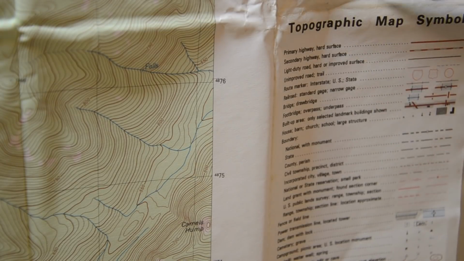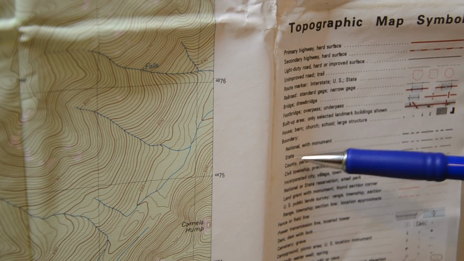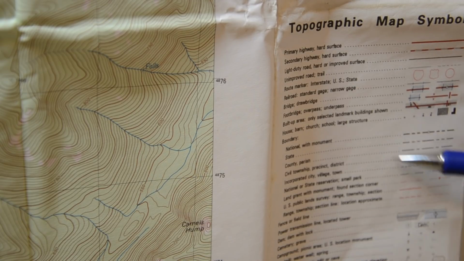Next up we have the legend. The legend is the place on the map in the marginal information where you're going to find all the definitions for all the different topographic symbols that are used on this particular map. And here's the legend on this civilian map. Same thing, shows what topographic symbols are used on this particular map. They're not always standardized, so make sure you take the time to familiarize yourself with these on each map that you're using.